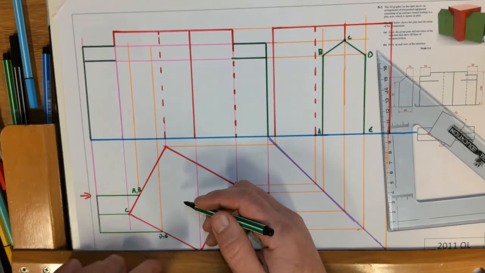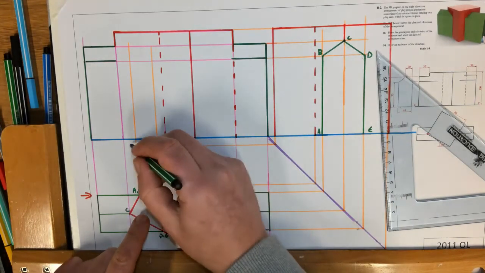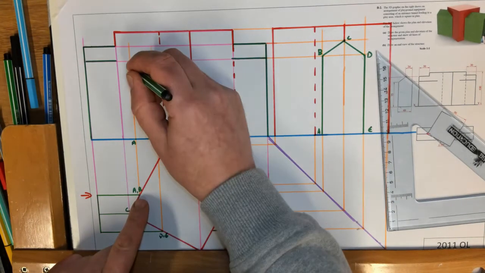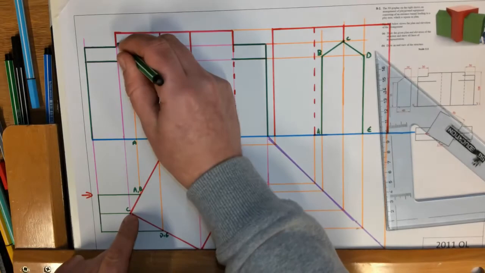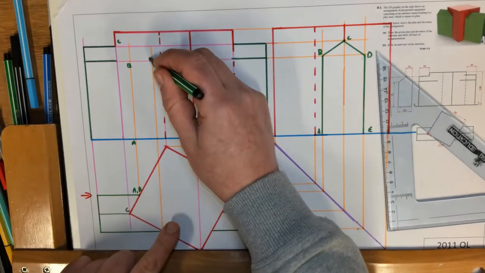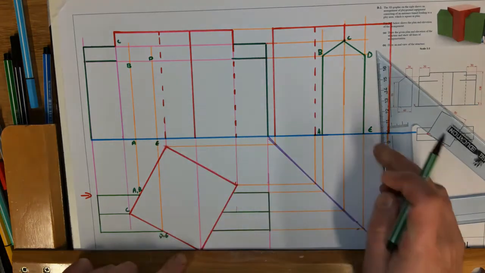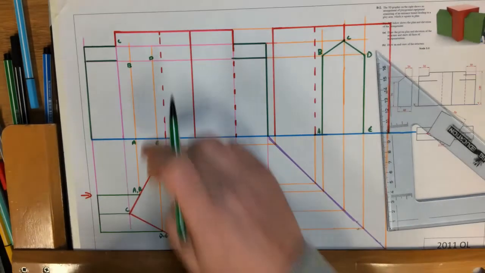So if I want to bring this up here, this is A, and this is B. Okay, this is C, and this is D, and this is E. And how I'm doing that is basically I'm following this across. E has to be on this line, E has to be on this line.